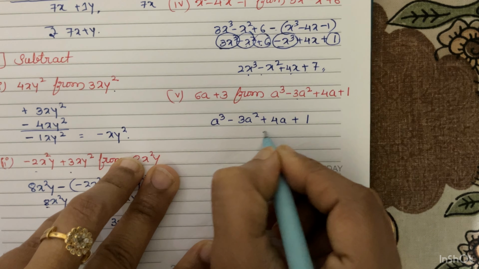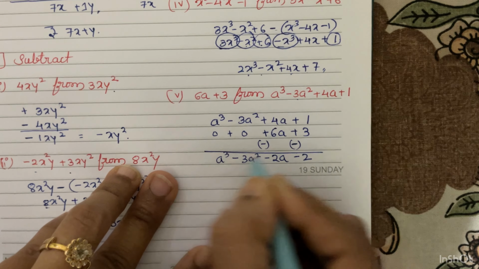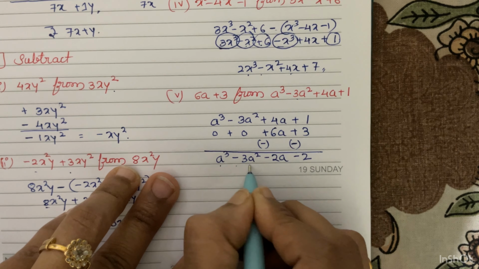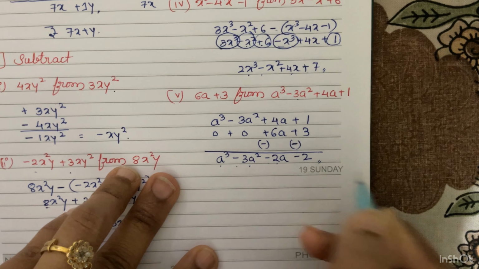Now plus 1 minus 3, I'll be having minus 2, plus 4a minus 6a, I'll be having minus 2a, and here it remains minus 3a square plus a cube. So the answer we found is a cube minus 3a square minus 2a minus 2 here.